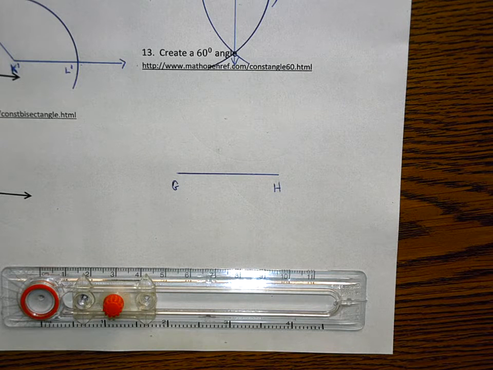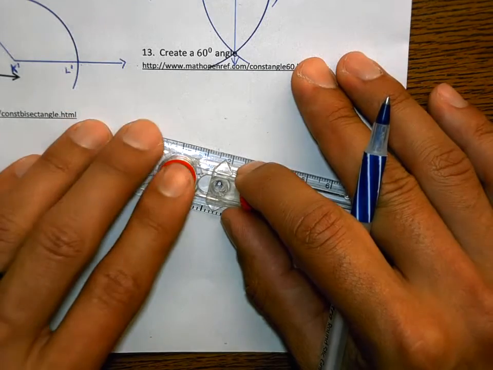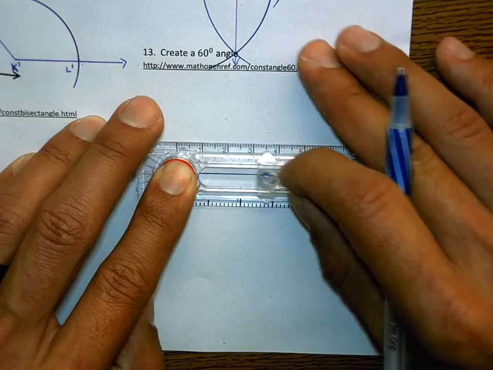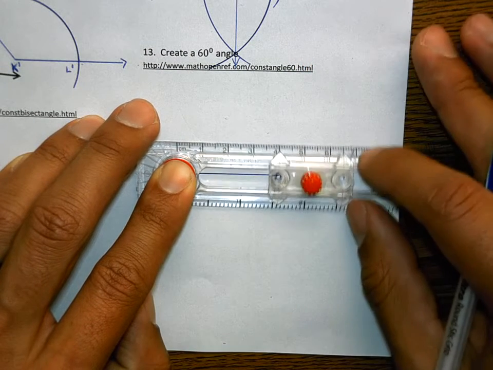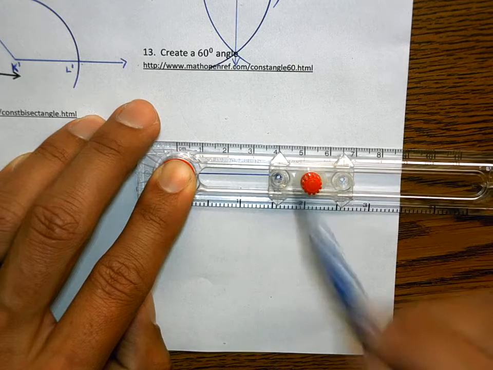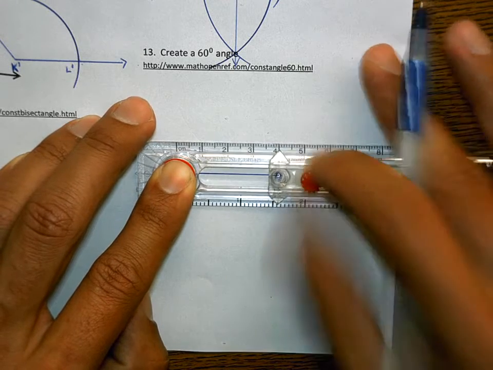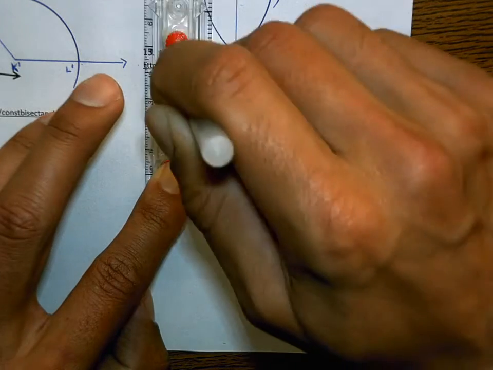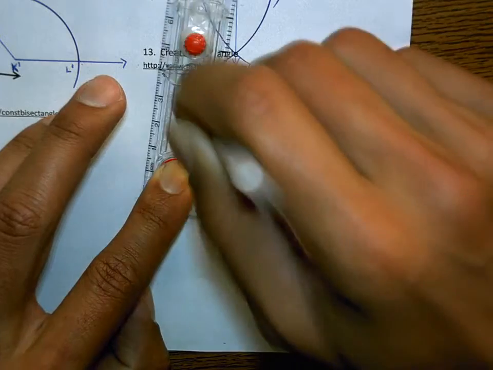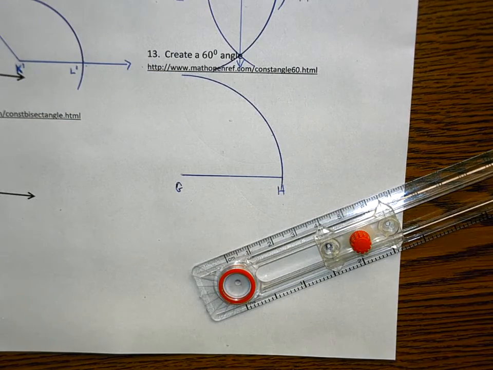I want to measure GH when I can't use the ruler, so I'm going to put the bullseye on G and I'm going to adjust the slider until I get to H. I want the holder to be directly over H. And then tighten up the screw. Once you get that, I want you to make a semicircle from G around like that.